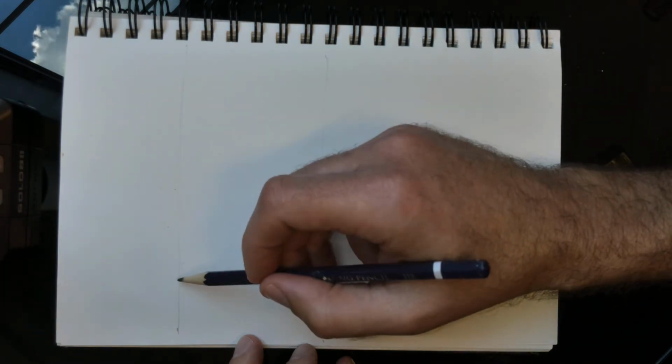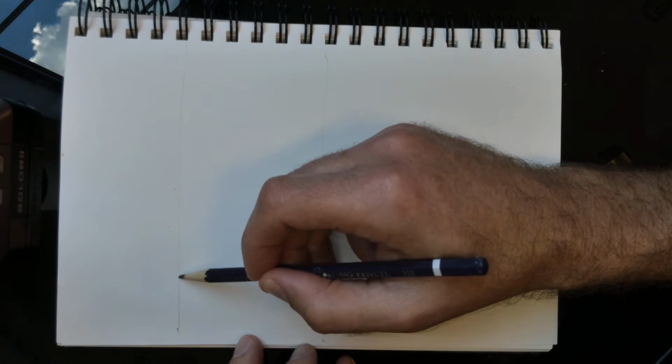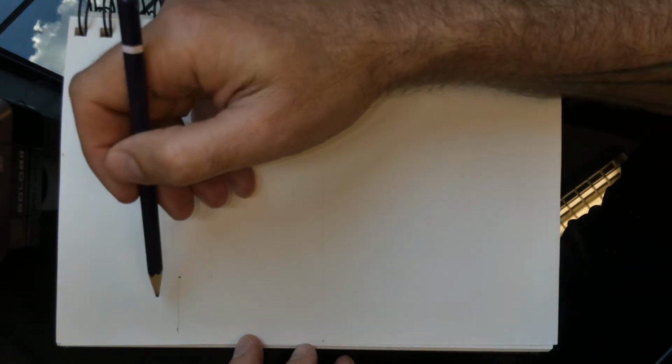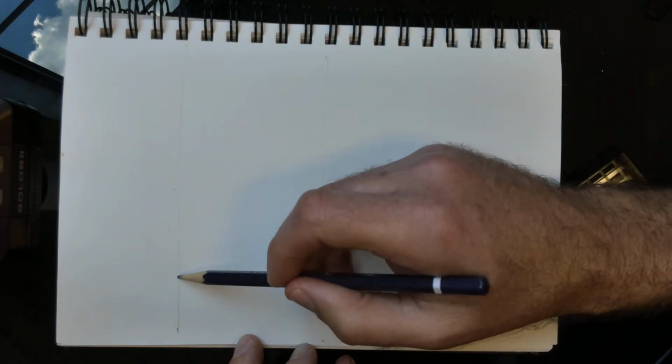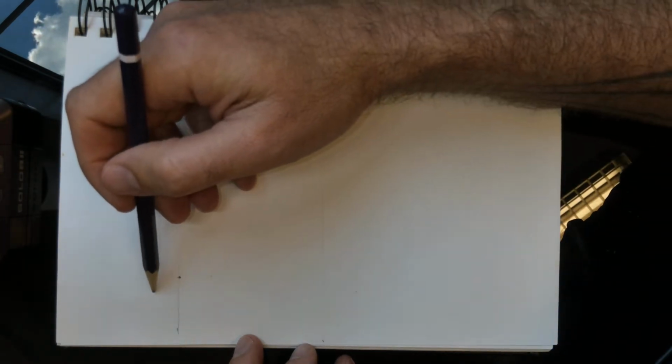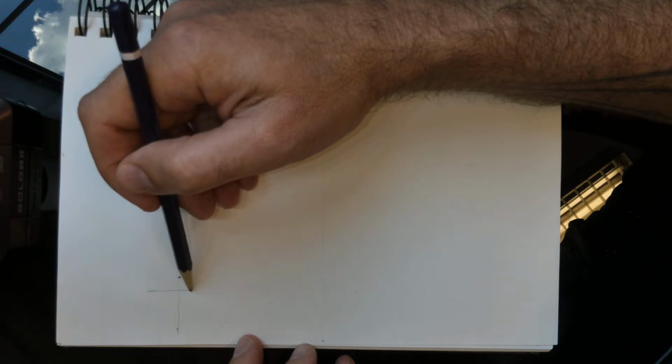And I'm going to look at, we're going to draw multiple drawings in this one drawing. I'm going to draw a 1-point interior perspective here. I'm starting off with a point and I'm saying I'm going to draw a line right here.